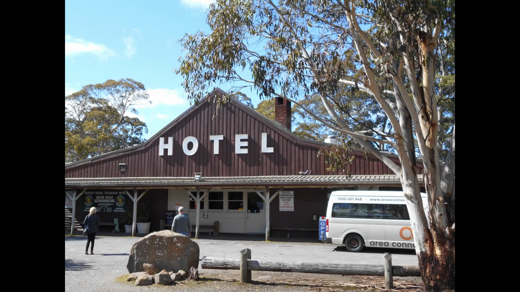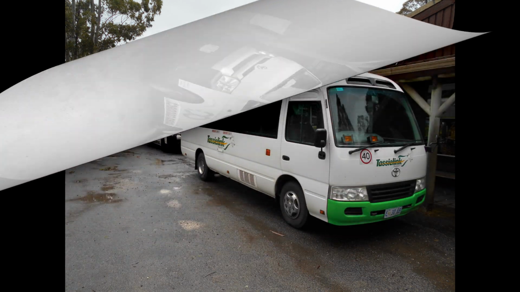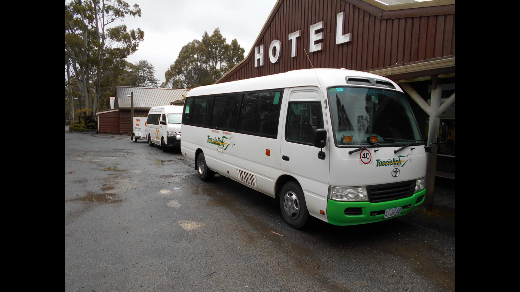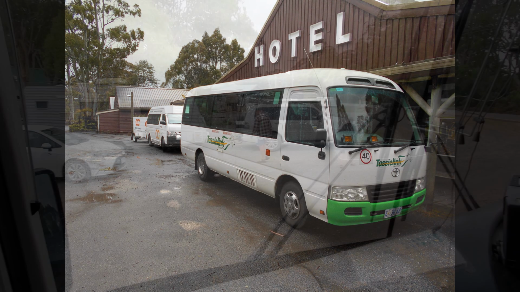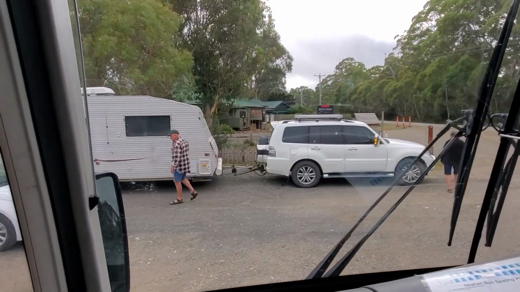Here we show the normal Derwent Bridge Hotel, where it's the more typical transfer place. Not too sure whether this will be a transfer spot for a while, but then you can see the normal Taslink bus, which is a lot smaller than the lovely big coach that we have.